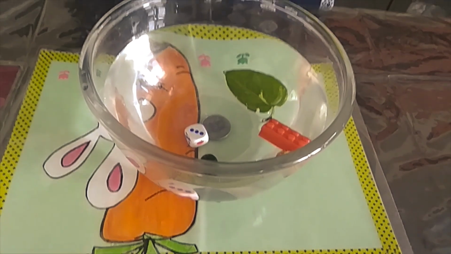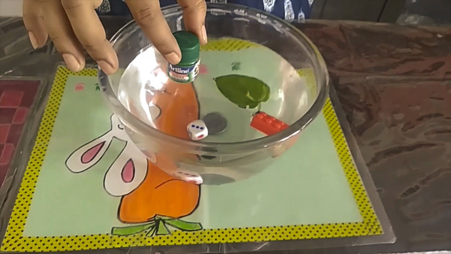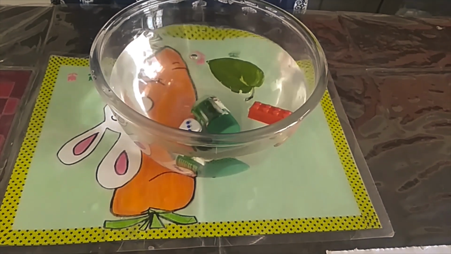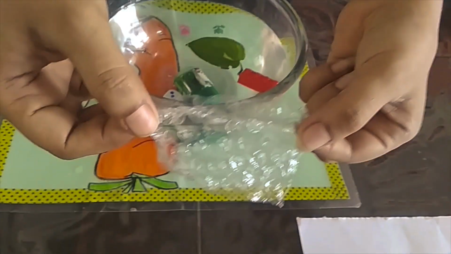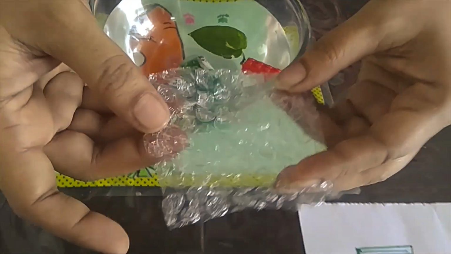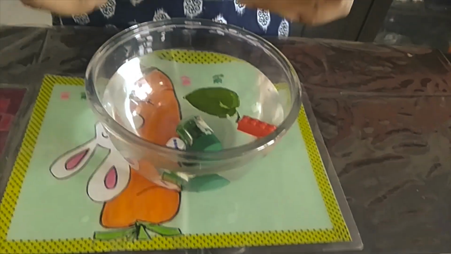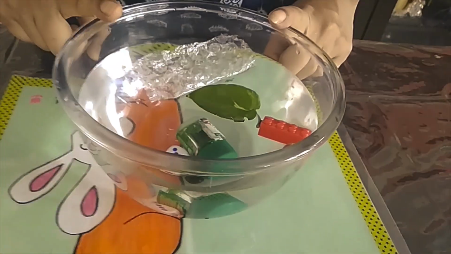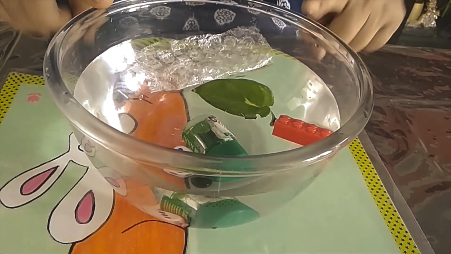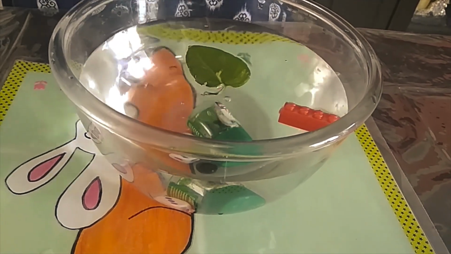Now I have this bottle of paint for you, and let's try to put it in the water. That also sinks. And I have this small bubble wrap for you. You know, we can pack things in that. Let's try to put it. This bubble wrap also floats. So let's try to sort the things.